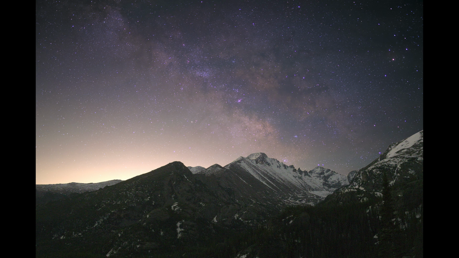And I'm going to wrap this up by showing a string of images I captured just last month, really focusing on the longer focal lengths. This one of the Milky Way over Long's Peak and Glacier Gorge is taken at 35 millimeters.